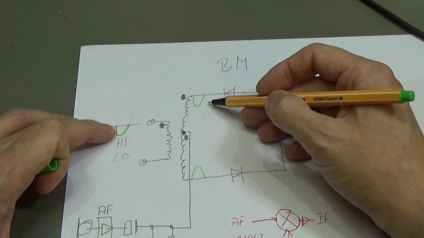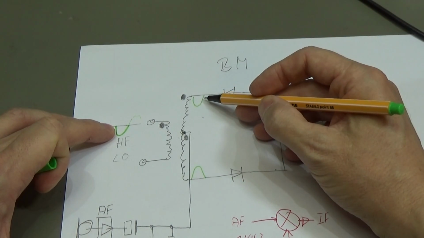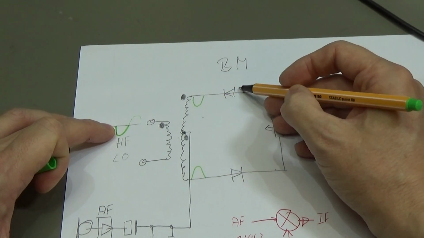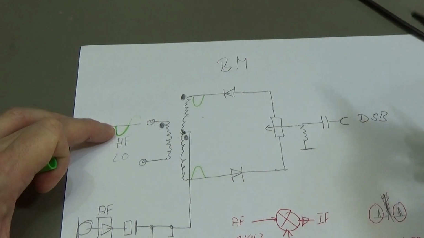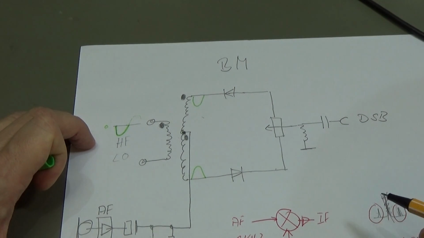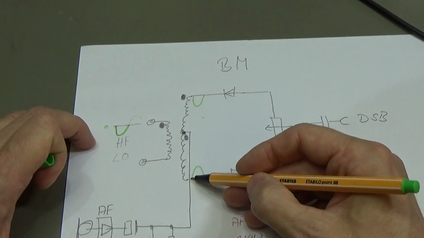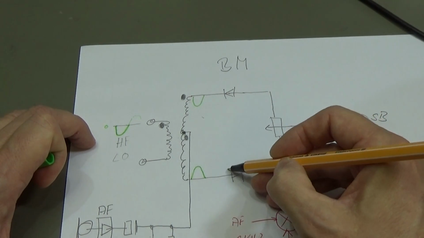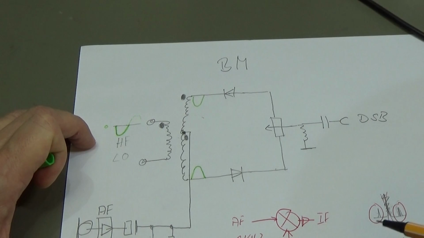That means if we start with this negative half wave, we will have a negative half wave here as well, and the negative half wave here is able to open this diode, right? On the other hand, the positive half wave here is able to open this diode.